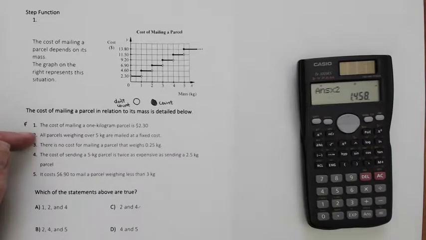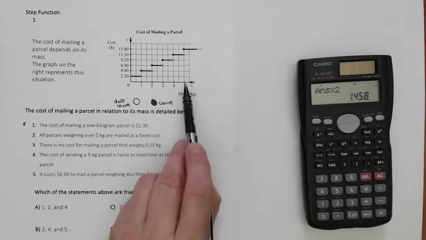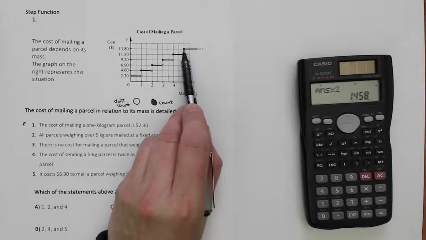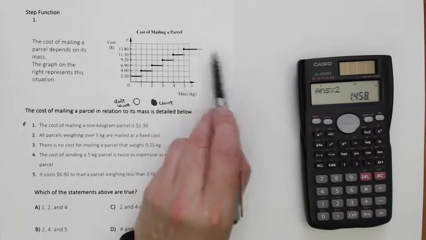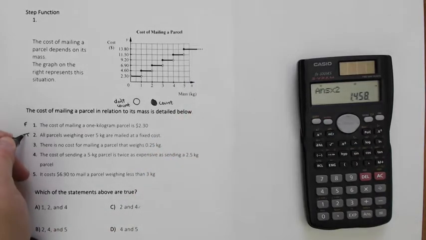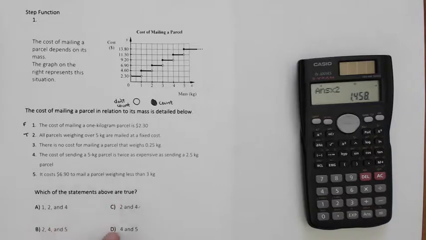All parcels weighing over 5 kilograms are mailed at a fixed cost. Well, let's find the 5, and the truth is, yeah, look, once you hit 5 kilos, you have a fixed cost. It never changes, and it goes on forever. So that's true. And so we know our right answer has to have a number 2 in it.